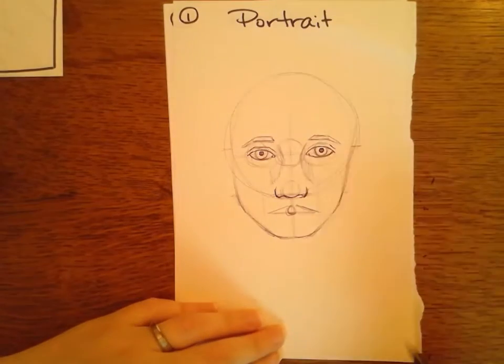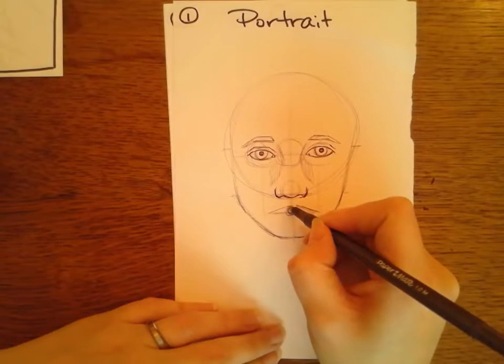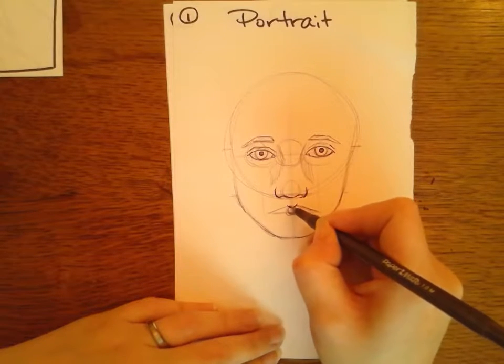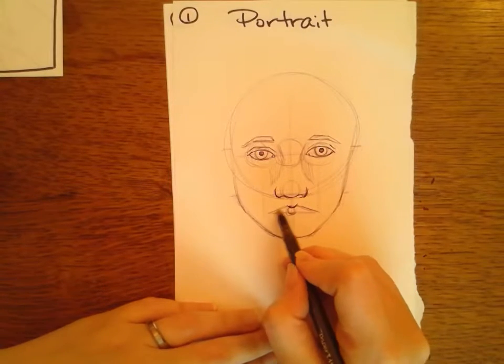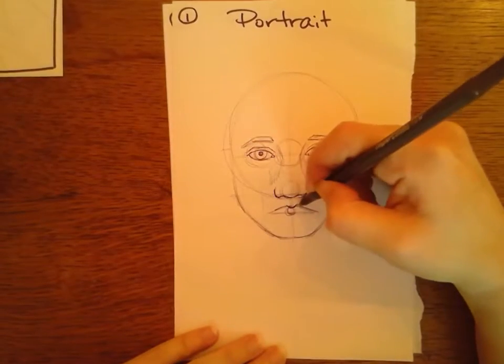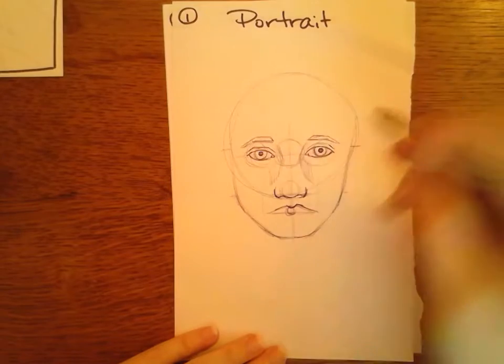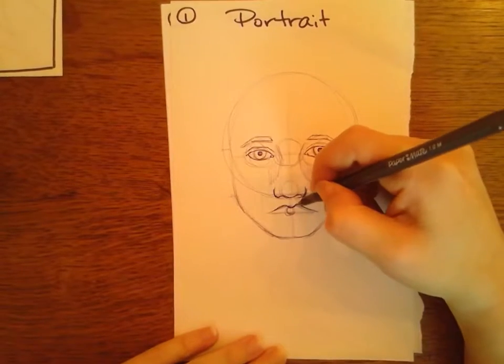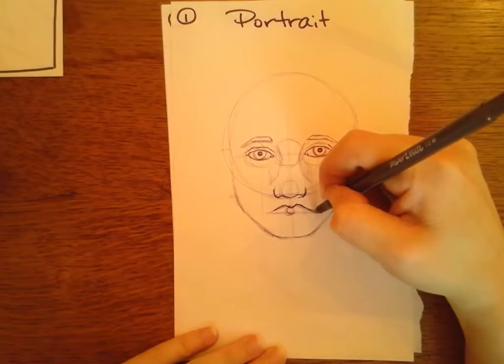There we go. From here, I create a V shape. Some people have a really sharp V, some people have a smooth V, some people have a less shallow V. It just depends upon the person. I'm going to smooth this out just a little bit. And then what happens here is I follow along the same angle and then I curve up just slightly.